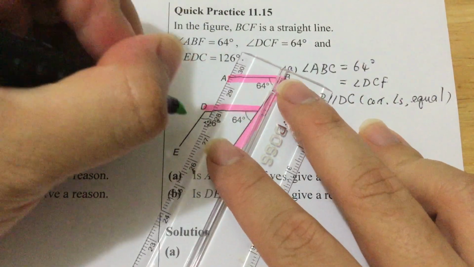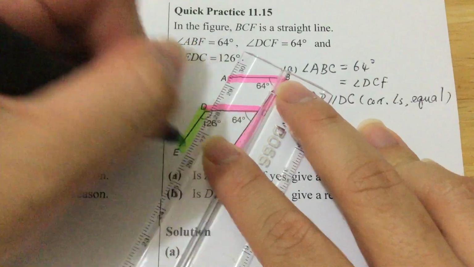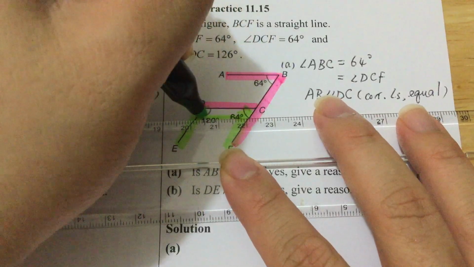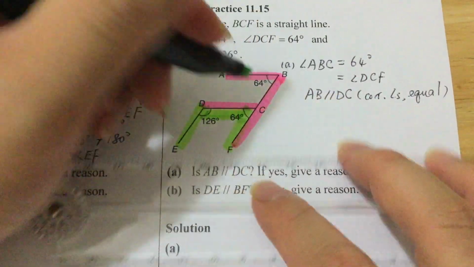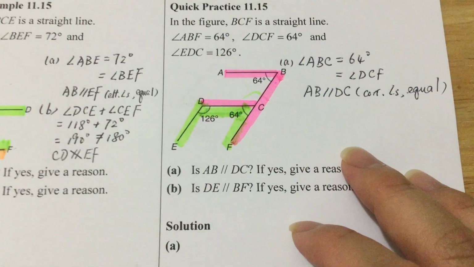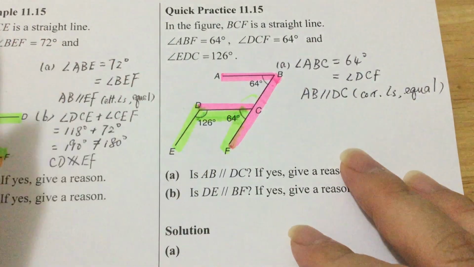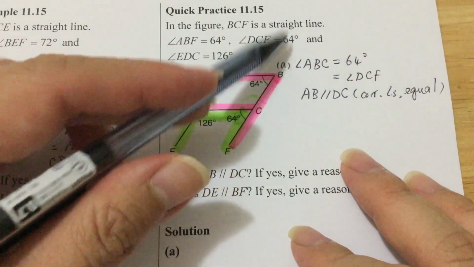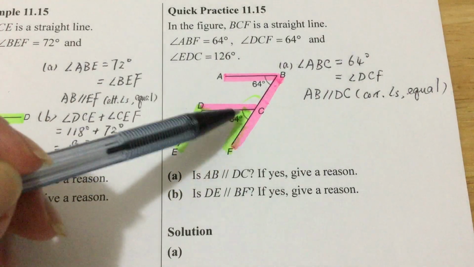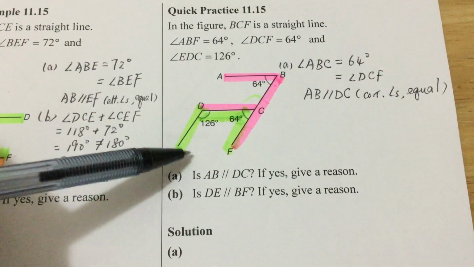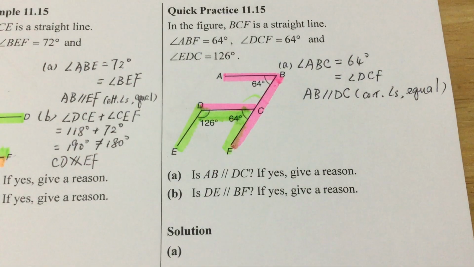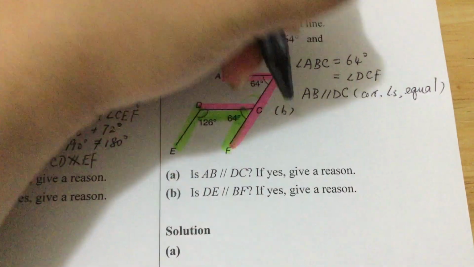If you often read these many questions, you will see DE and CF, and you can say that these are interior angles. Someone will ask, can I say this is 126 degrees? I'm sorry, we cannot say that, because we have not proved that they are parallel. Before we know that, we cannot use any angle reason. So now let's try to add them together.